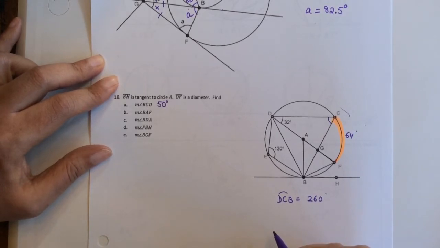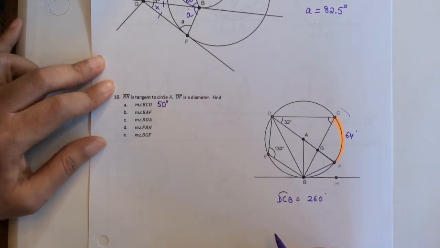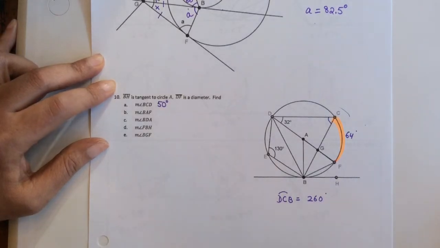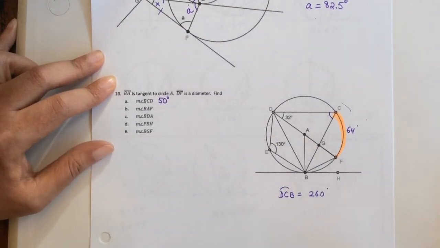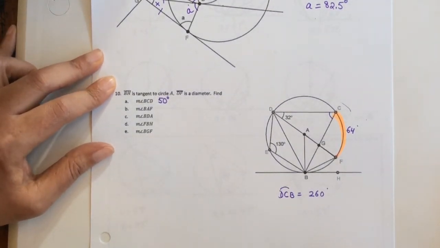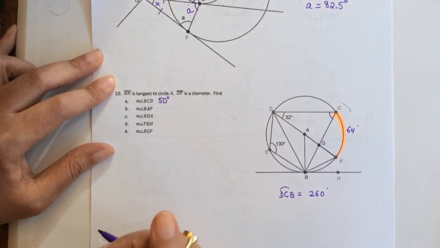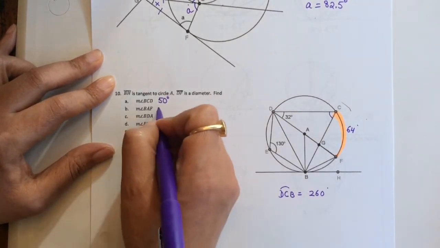And I want you to try this on your own. And if you can't figure out how I got BCD to be 50 degrees, log your questions in the questions part for lesson 10 on the question document, and some of your classmates are going to answer that for you. I'm just going to give you the answers here, and I really want you to try these on your own.